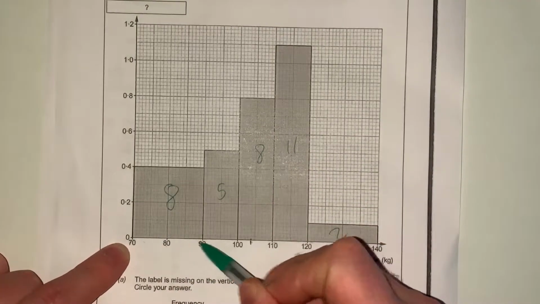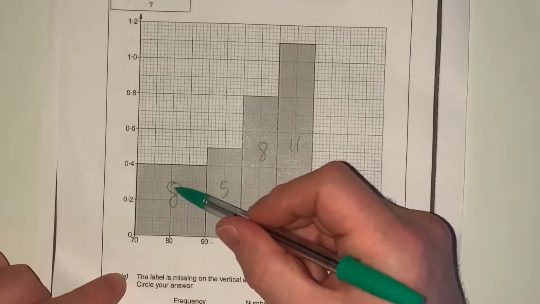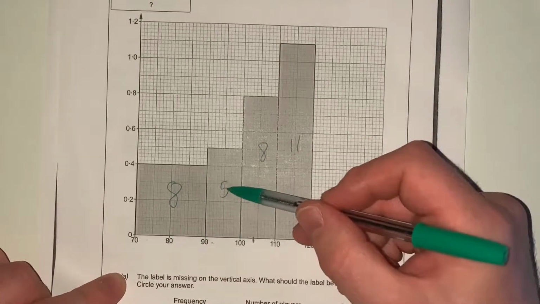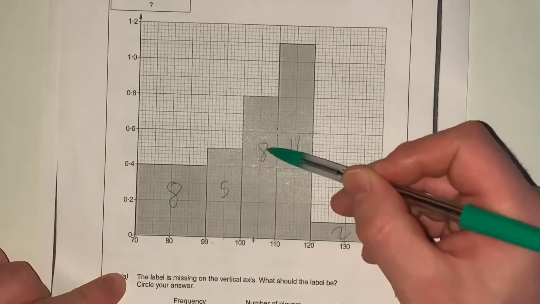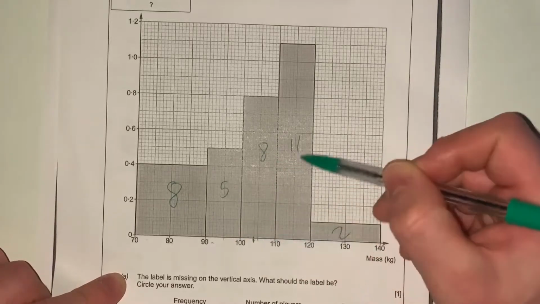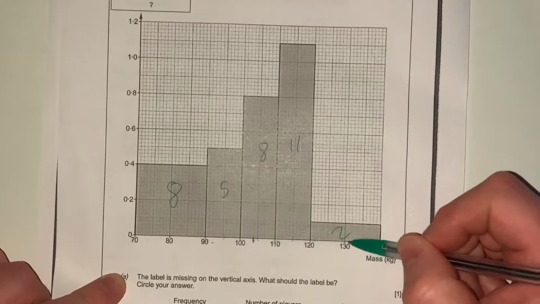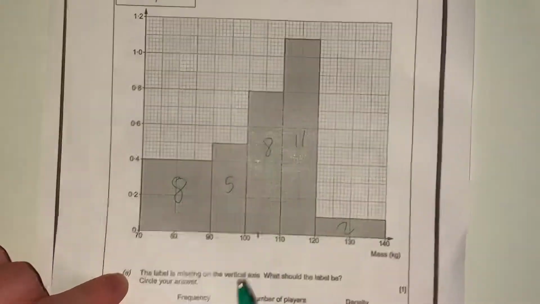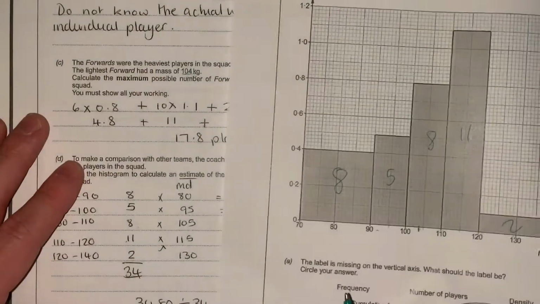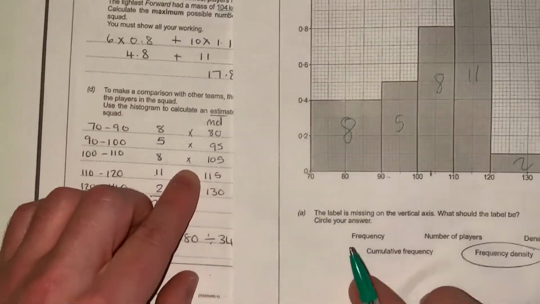So between 70 and 90, that's got to be 80. So I'm going to assume these 8 people weighed 80. These 5 people weighed 95. These 8 people weighed 105. These 11 people weighed 115. And these 2 people weighed 130, because that's in between the 2. Okay, so that's where my numbers have come from.